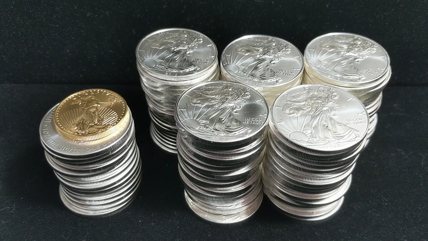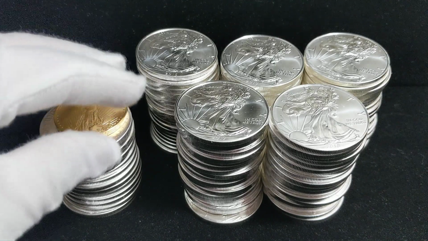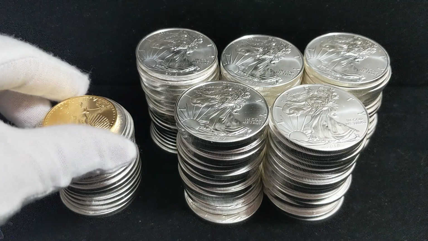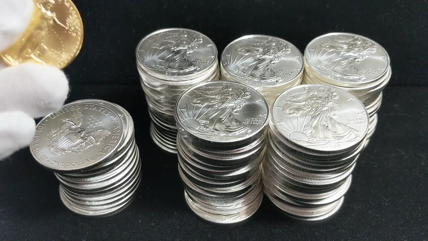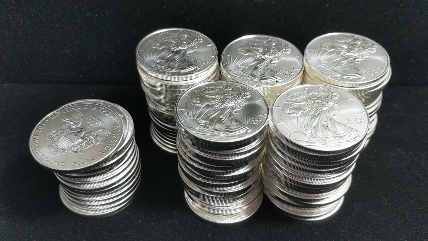Today I'm going to talk about the gold to silver ratio. So basically what that is, is how many ounces of silver equates to 1 ounce of gold. Now historically, for most of human recorded history, the gold to silver ratio has been 15 to 1 or less, represented by 15 silver eagles to 1 gold eagle.